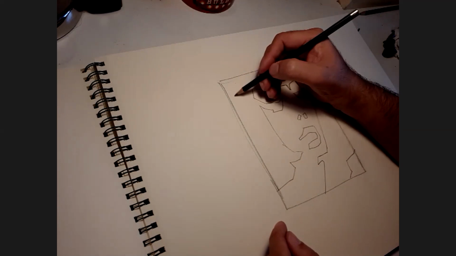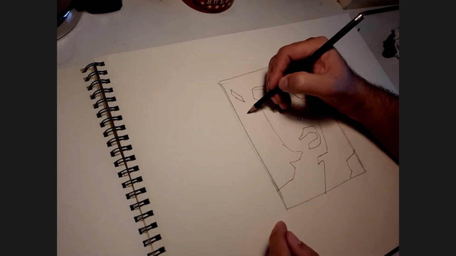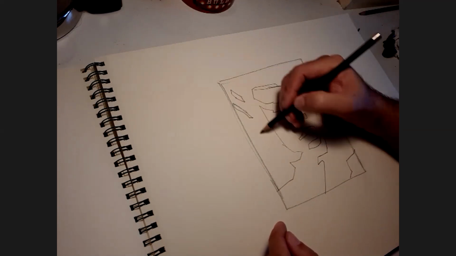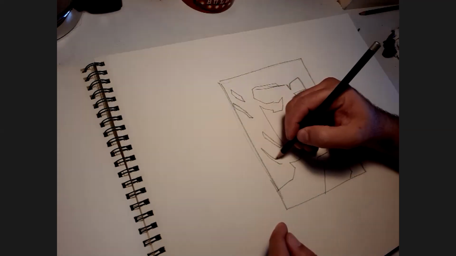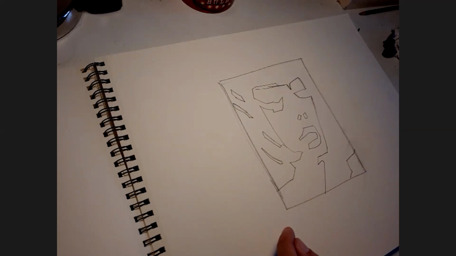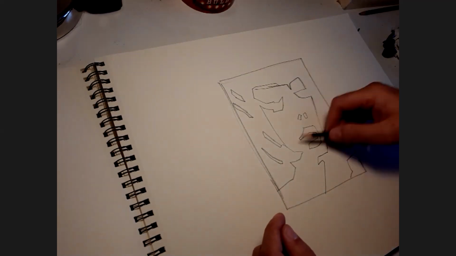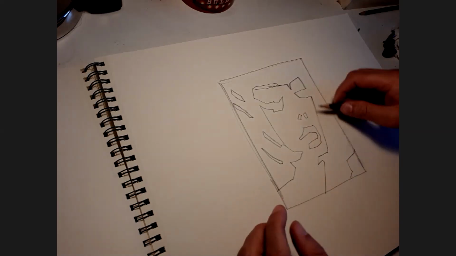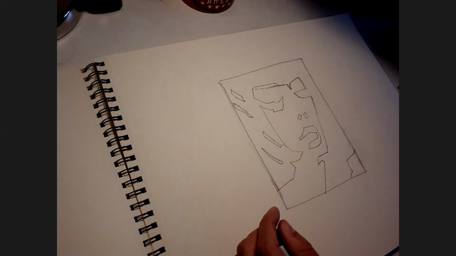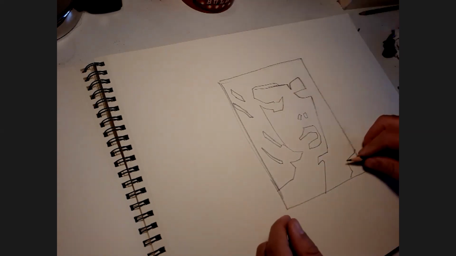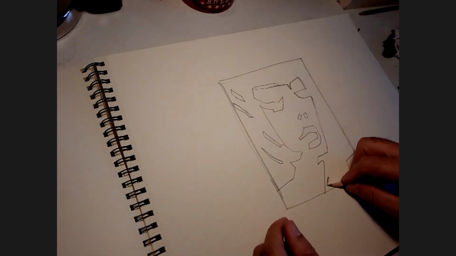And also we have some lighter parts inside. Okay, so what I did is that I just have the darkest part separate from the lightest part. What I do is I just put some dark value here.